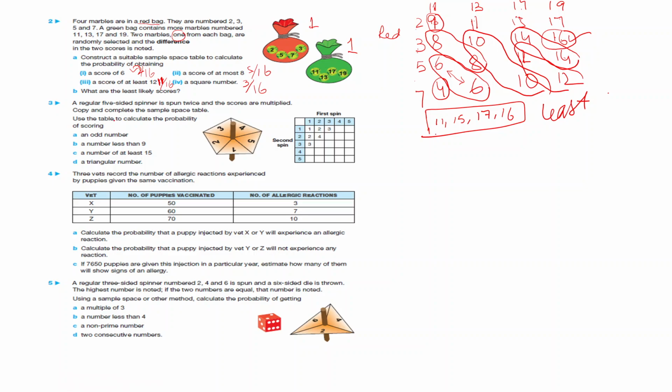Okay, the next question number 3. A regular five-sided spinner is spun twice, and the scores are multiplied. Copy and complete the table below. Use the table to calculate the probability of scoring. Okay, so it has been spun twice. So second spin and the first spin, and the scores are multiplied.